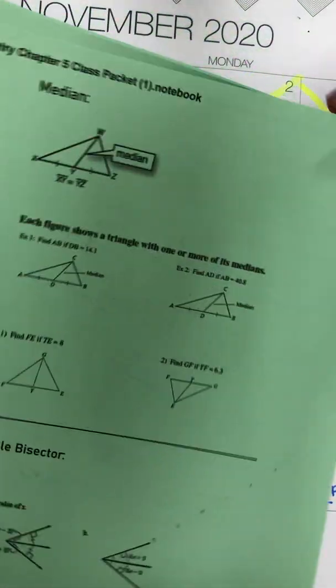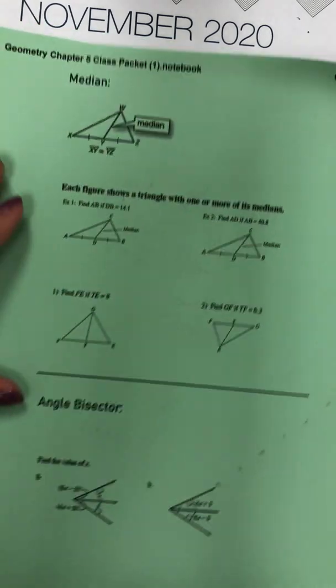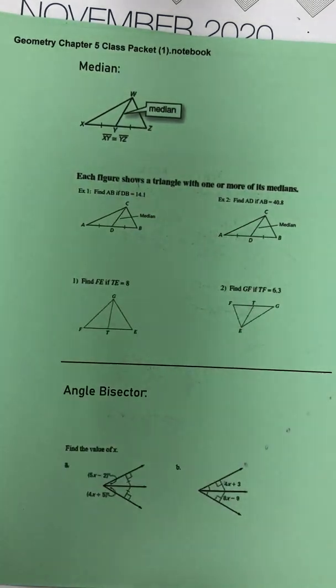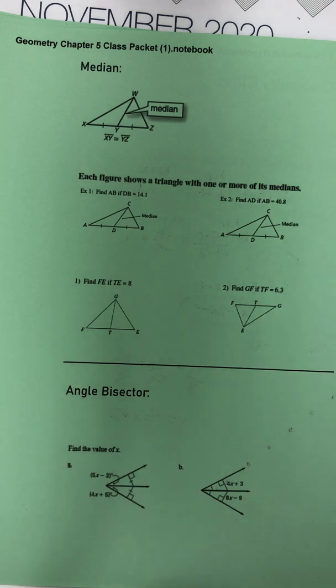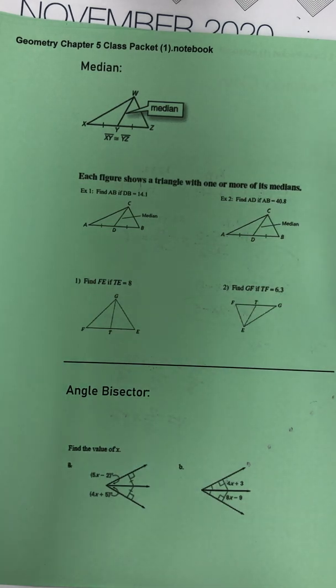Okay, so I'm going to go to page 2, which is going to be the start of the new chapter. Now, this chapter I would say is easier than last chapter. The only thing that makes it hard is we have a lot of vocab, and if you don't know the vocab, then you can't solve the questions. So that's why I suggest maybe putting the vocab on your half sheets when the time comes. But today we're going to go over 4 vocabulary terms.